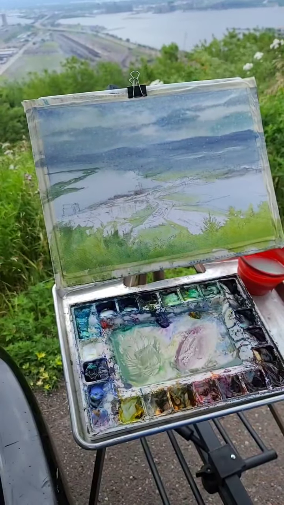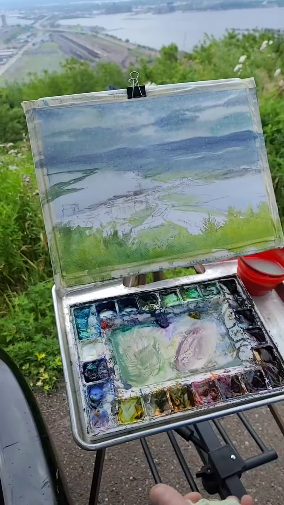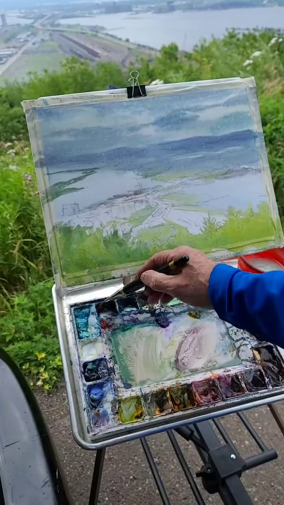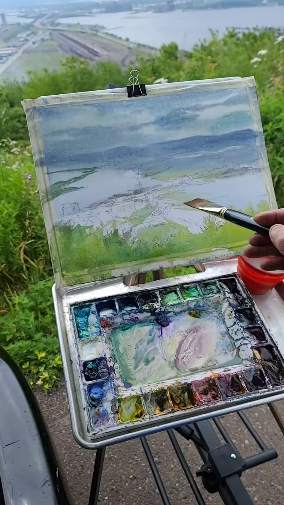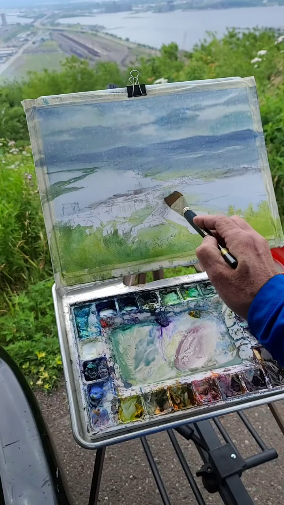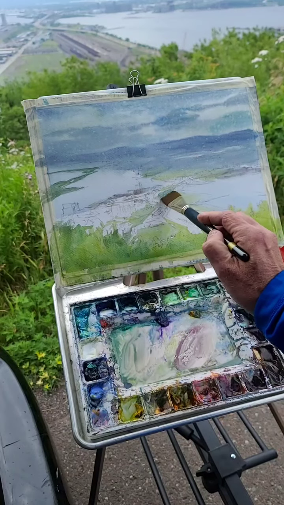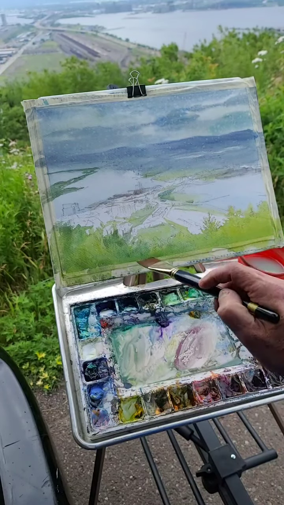Wow, look at that sky. Nice and dotty. Oh well, it'll make it that much more fun to look at. Conversation piece. So I'm just getting darker and darker as I go along.